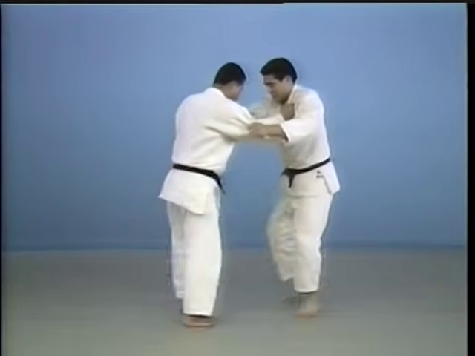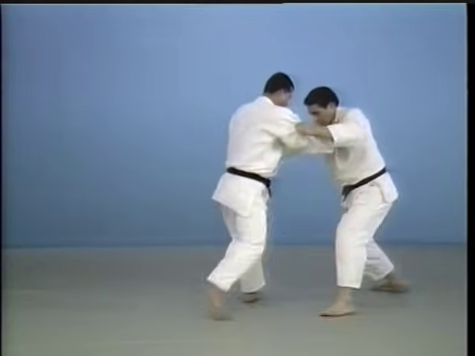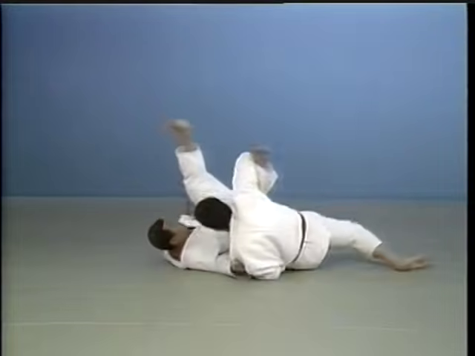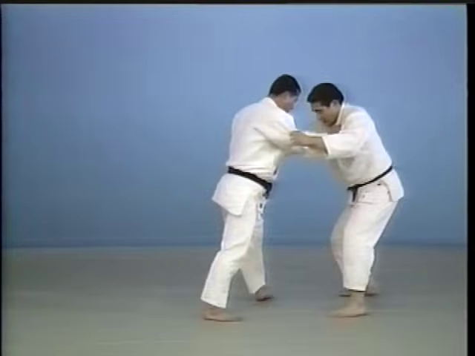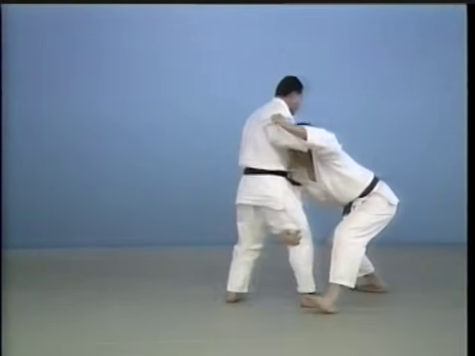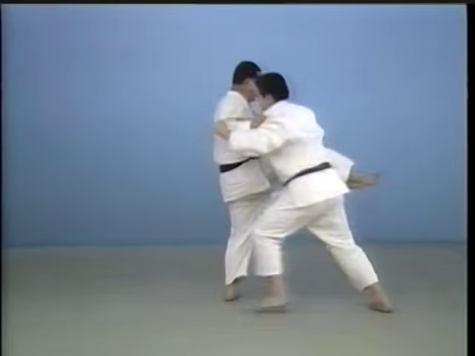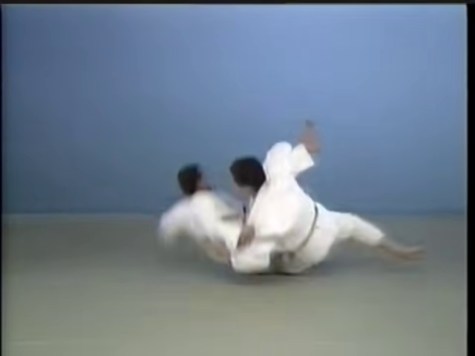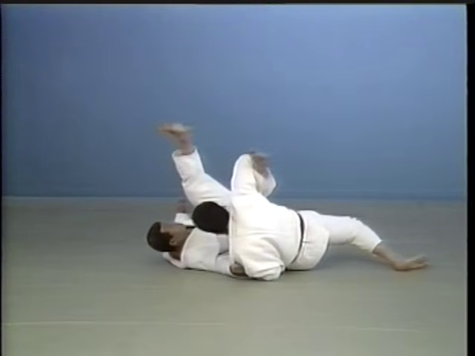Here, kuchiki daoshi is transformed into tani otoshi. On occasions when kuchiki daoshi cannot be executed, you might step in, throwing in a self-sacrificing motion. This also is a kind of tani otoshi.